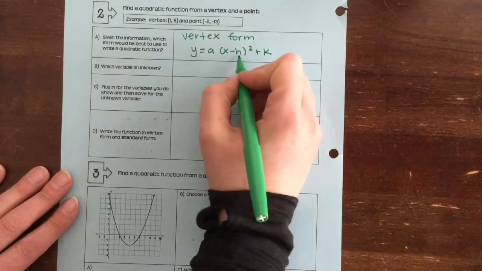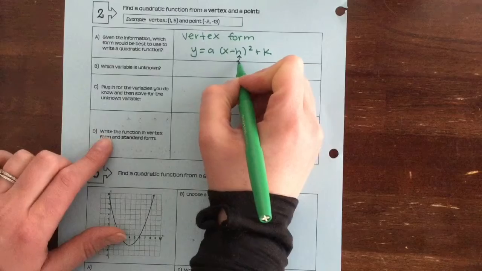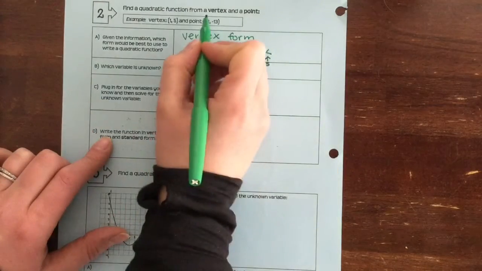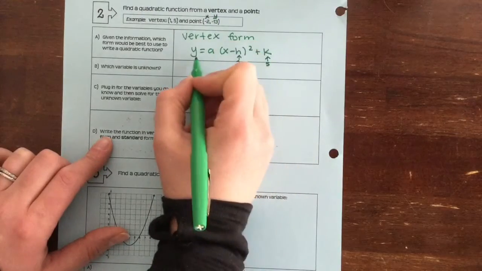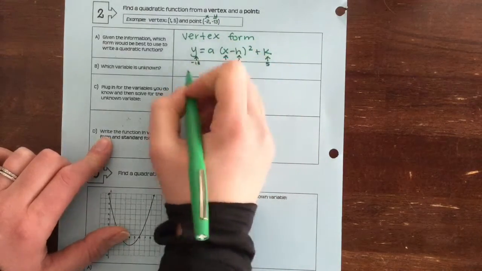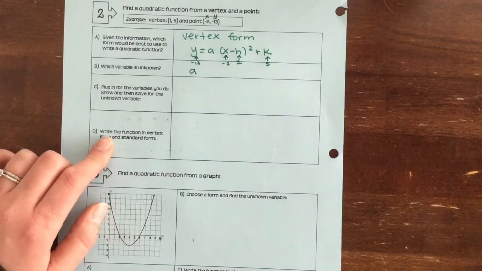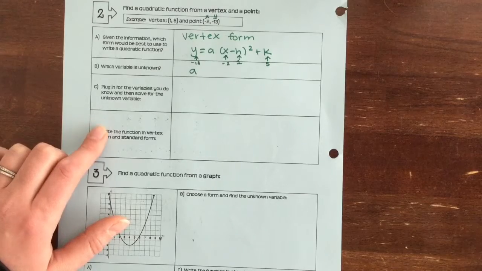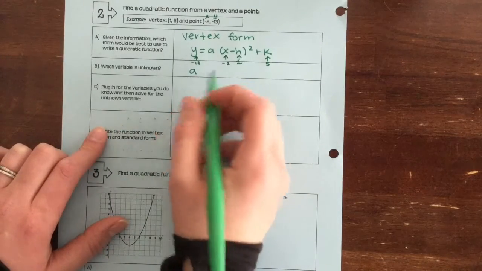Well, my vertex, this is my x value, so 1. This is my y value, my vertex, so 5. And then I've got an ordered pair, so an x and a y. So y is negative 13, x is negative 2. My unknown variable, once again, is a. And that's generally the case. So plug in the variables you do know and solve for the unknown.